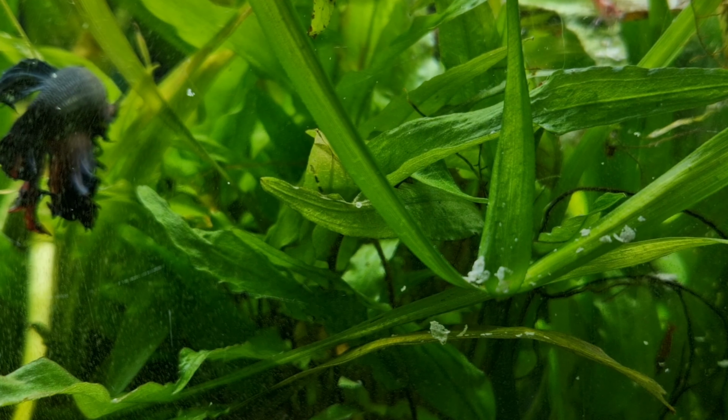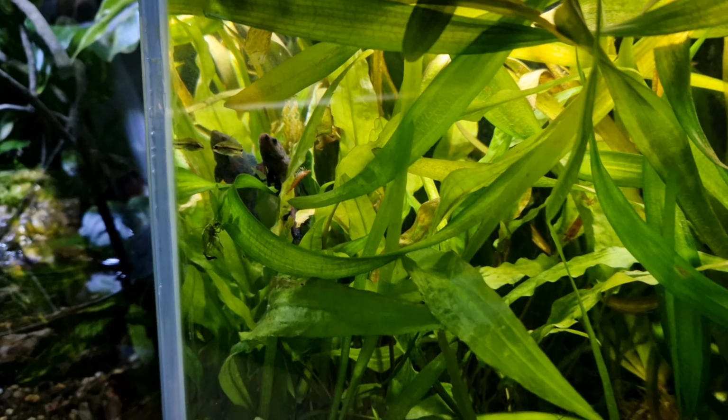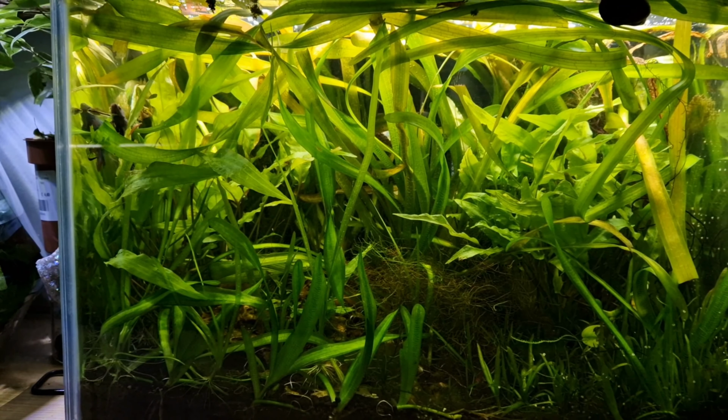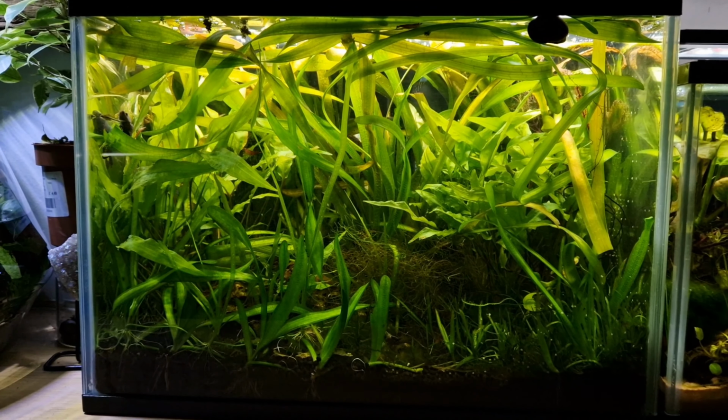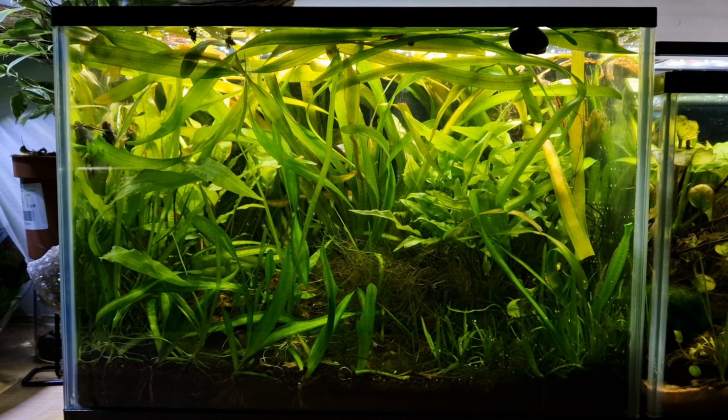He gets on really well with the cherry shrimp and the corydoras. I imagine he does pick off a few of the smaller cherry shrimp, but there are multiple generations. These are the cherry shrimp which I use to source my other tanks as well, so we have a really good strong colony going in here.